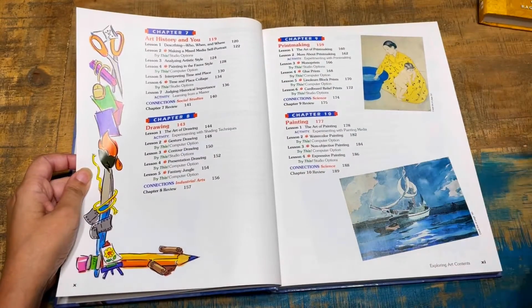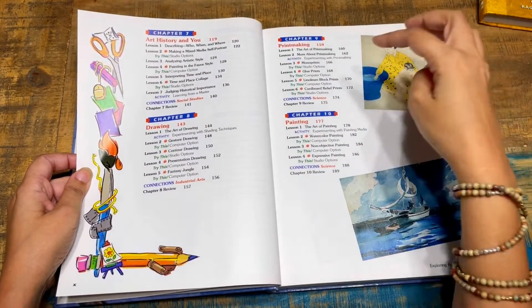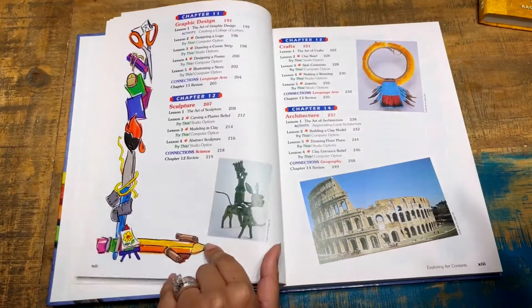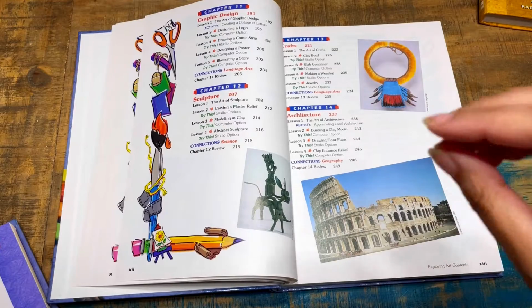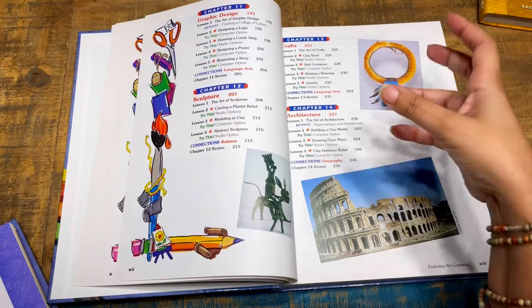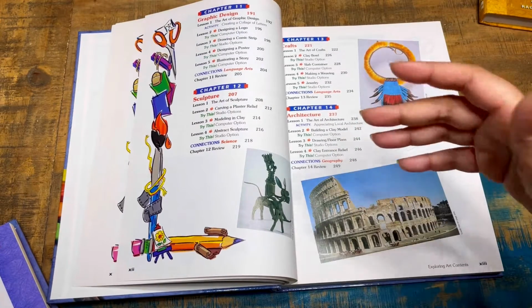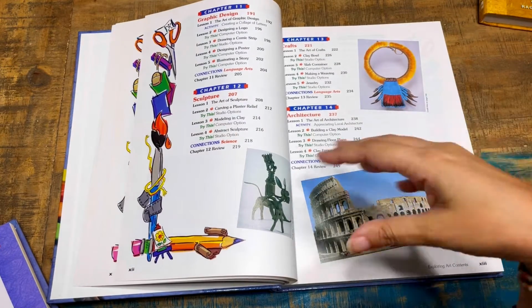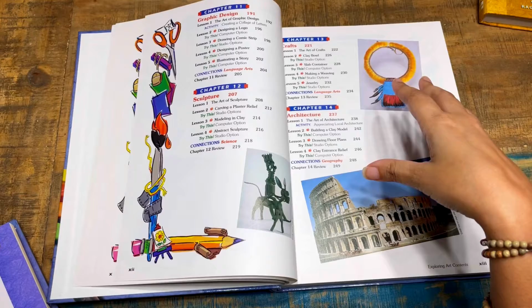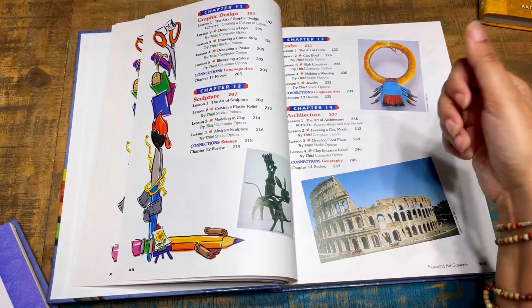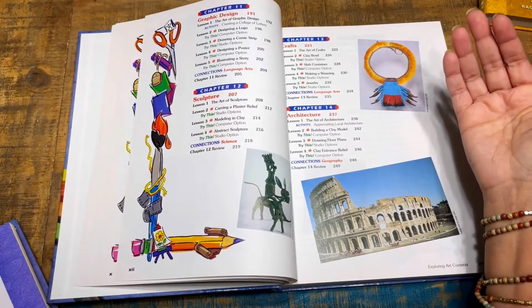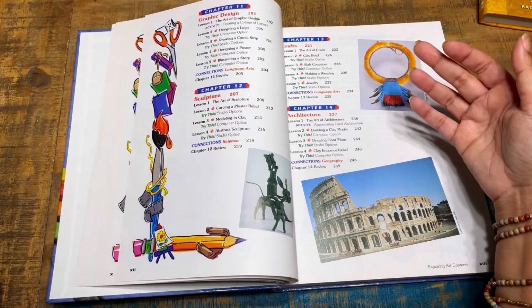Then art history and you, drawing, printmaking, painting. So now this one is going to have more of the art appreciation, art production skills, from drawing, painting, architecture, graphic design, photography. So it's going to have the studio and the narrative lessons again, and the elements and principles, the art techniques, art history, and criticism. So that is going to be a level up from your Introducing Art stage.